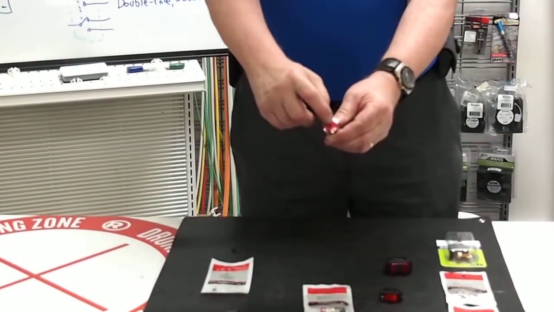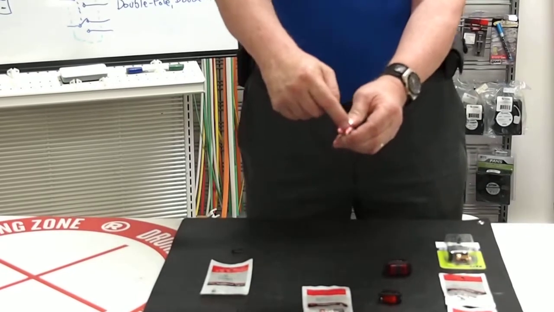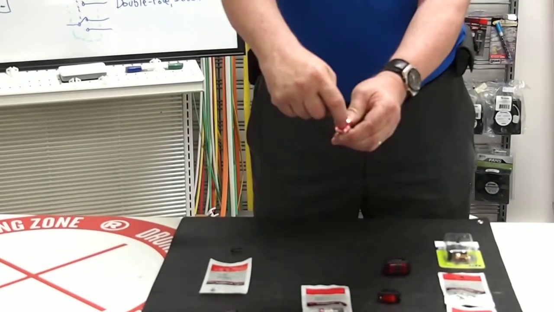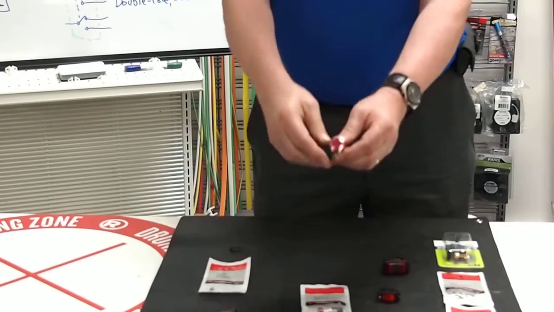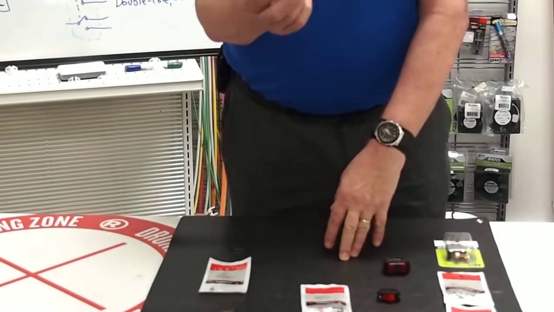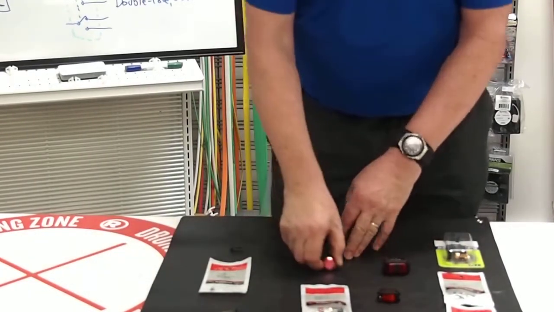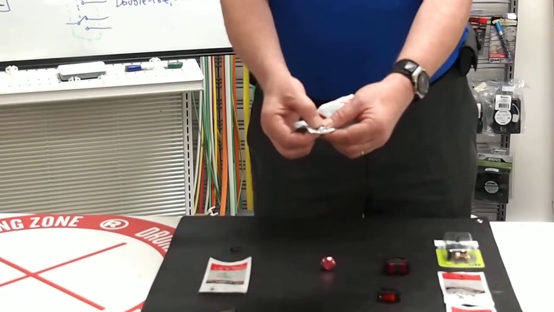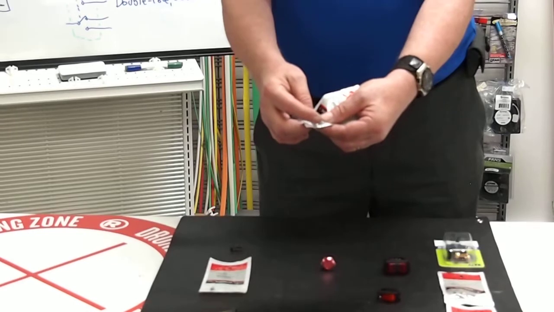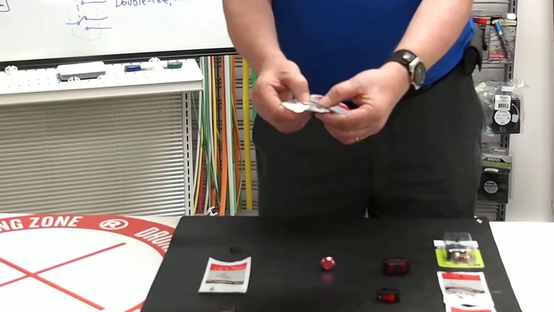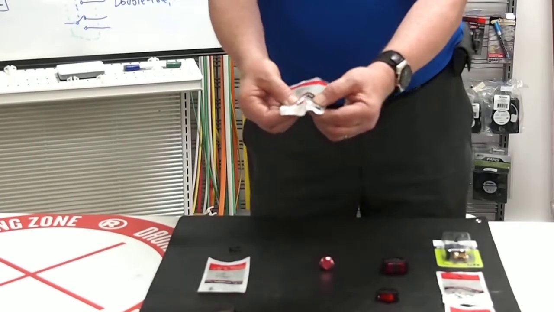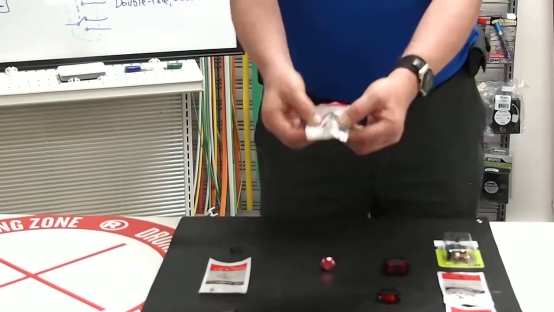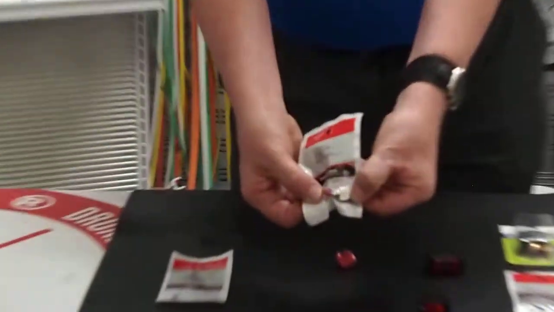Push buttons, basically, obviously, you push them. In this case, you push to make contact, you let go, it breaks the contact. So this is a single pole, single throw. We have another one in here. Again, this one happens to have three contacts. So it's a single pole double throw, but you push on, push on, you push off.